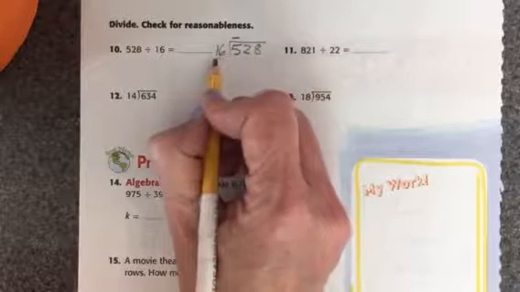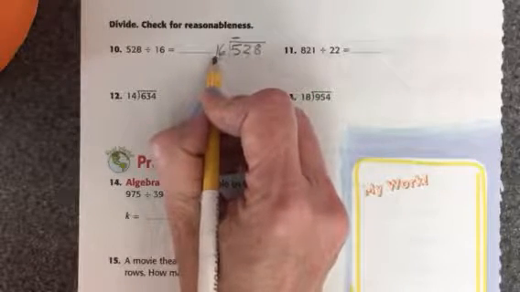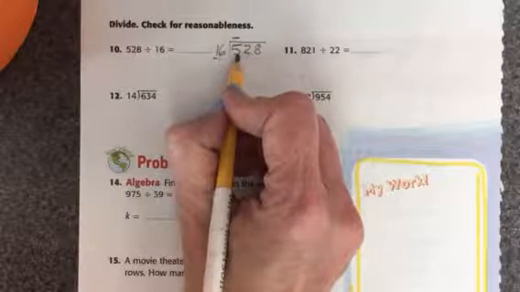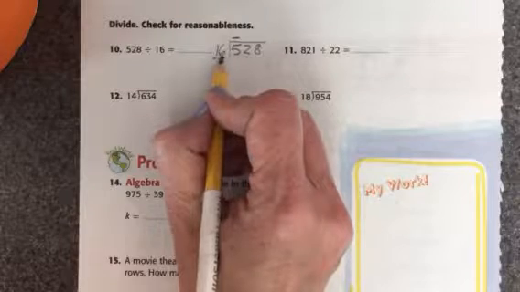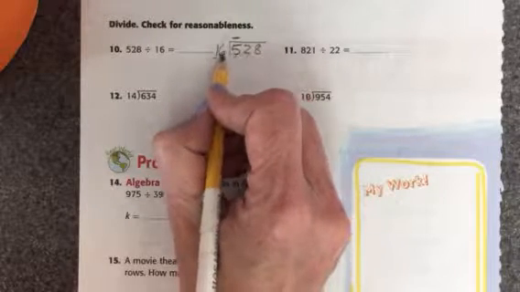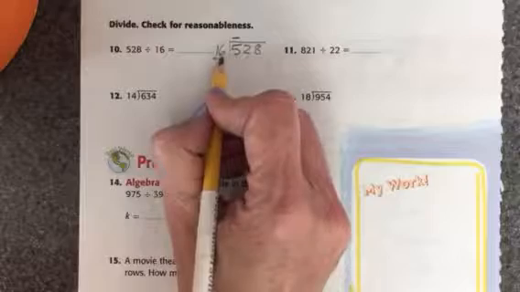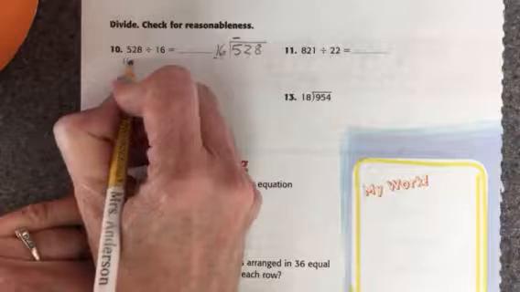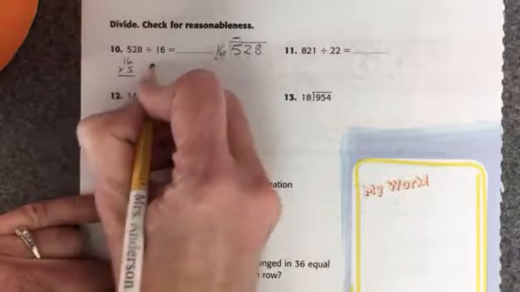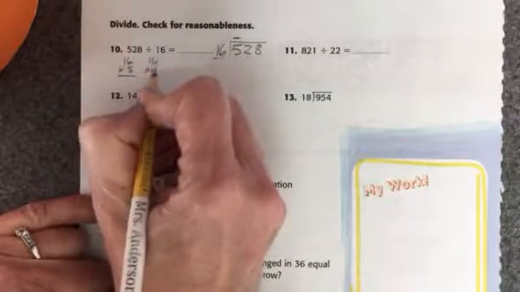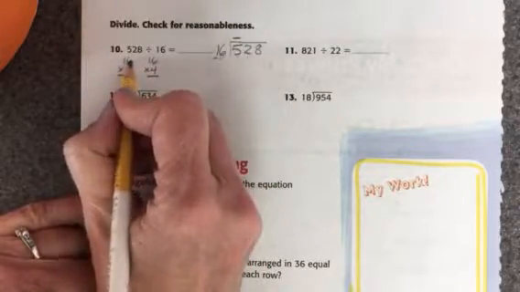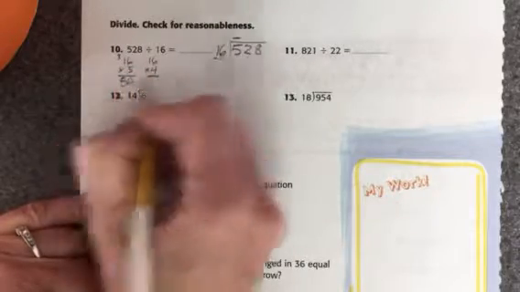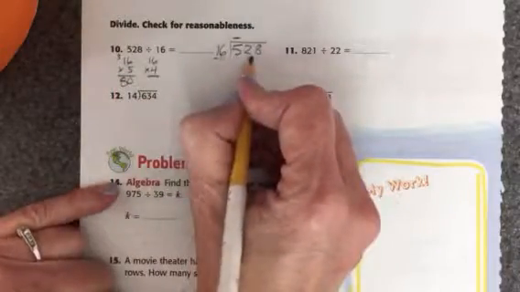I don't know. So I can look here and ask myself, how many times does 1 go into 5? That's about 5 times. But I noticed that since I have the 6 here, I'm thinking that's not going to work. Now I can try it anyway though. I can do 16 times 5, and then I can try 16 times 4, okay, and see what I get. So 6 times 5 is 30, and 5 times 1 is 5, plus 3 more is 8. Okay, 80 is too big. It has to be less than 52.